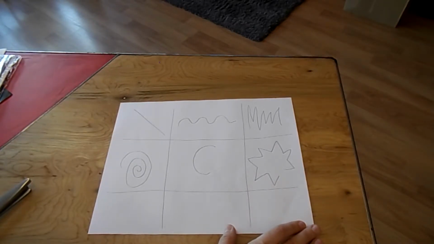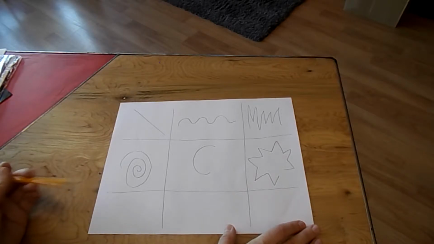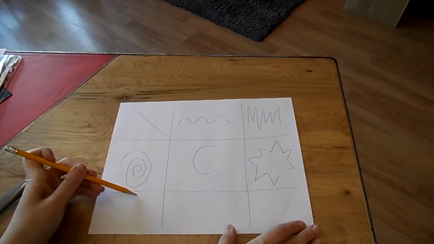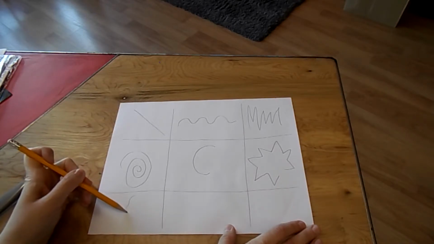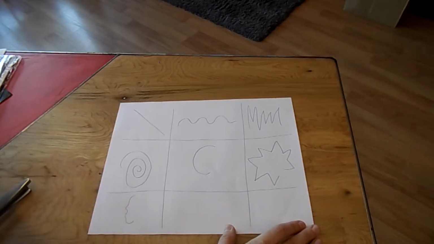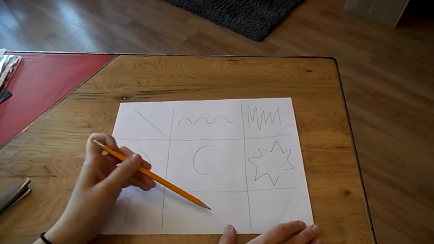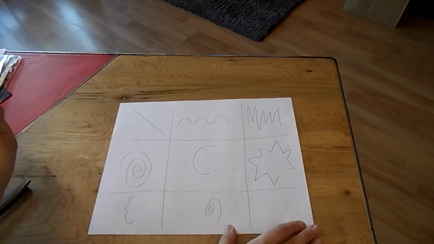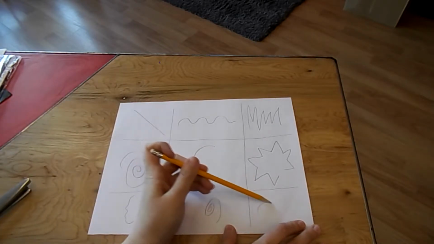Another word you can use for an outline is contour. If I was going to do the contour of someone's face, I might do a forehead, nose, mouth, chin. Another curly line just flows out.